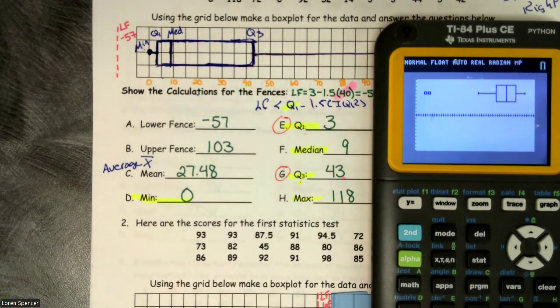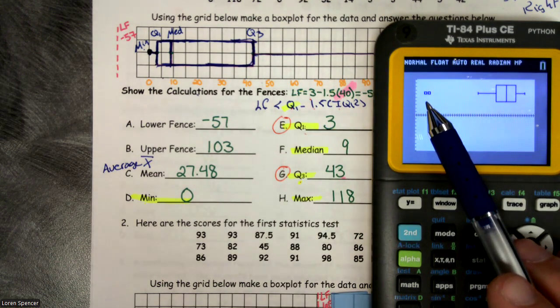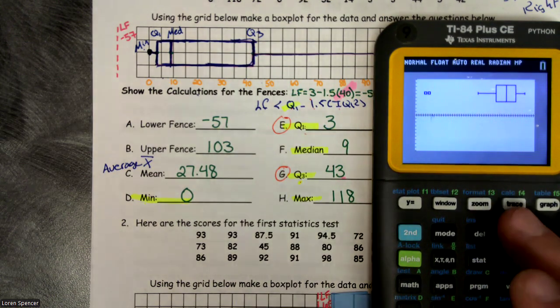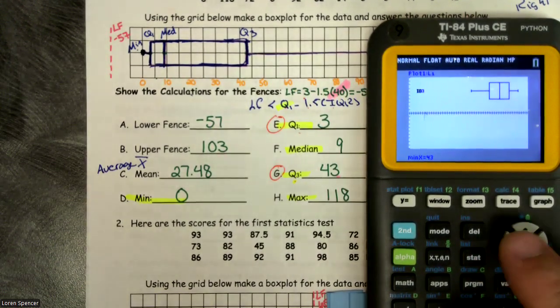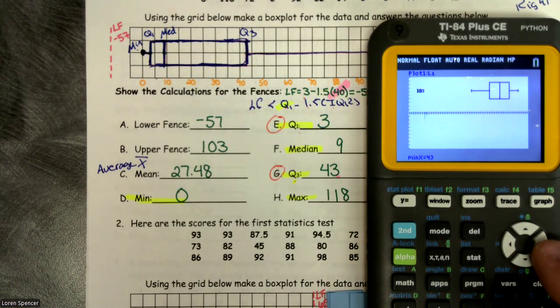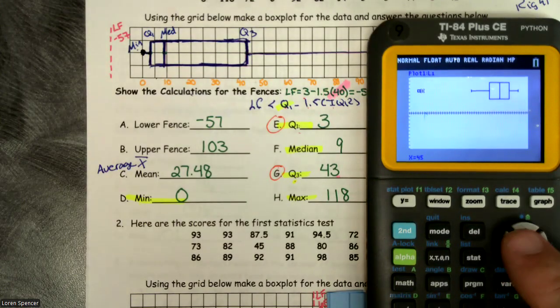And we get the box plot that looks like this, and we look, hey, we have 2 outliers down low. So use the trace feature, so press the trace button. And now you can arrow over to what things are. So we see our data is a low of 43. So the lowest score was a 43, and our highest score was a 98. No 100s, that's a surprise.